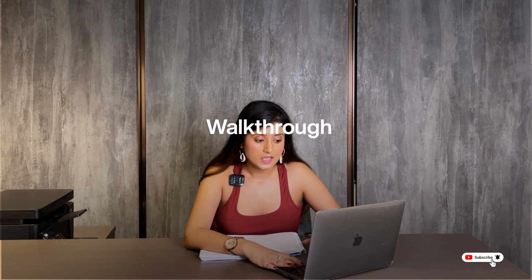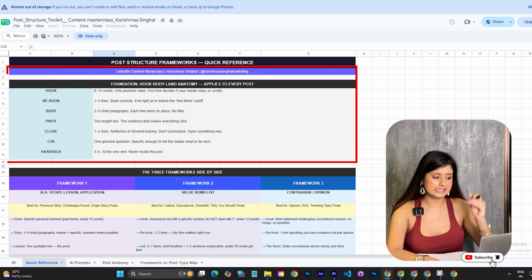So if you open my post structure cheat sheet from the description below, it's a Google sheet. So I want you to create a copy of yourself because we'll be using it. You might have to make some changes in it. Now I'll give you a quick walkthrough. Tab 1 is the full hook, body, land structure with all the rules, the one that we just discussed. Then it has the 3 frameworks that we will be discussing.